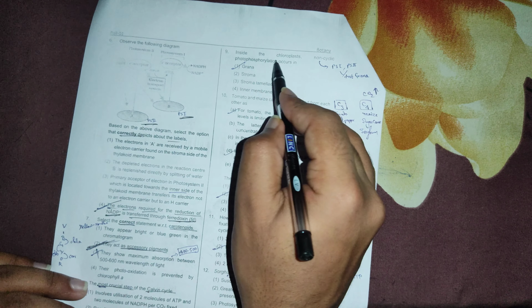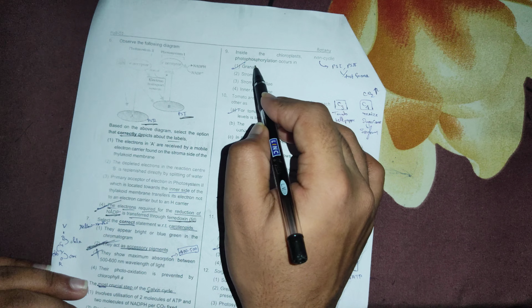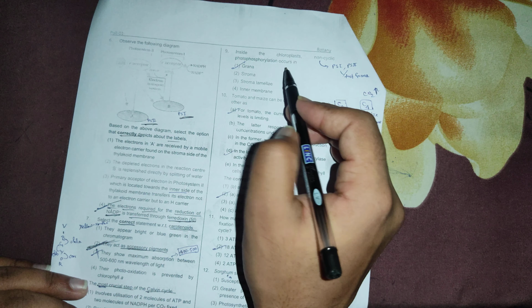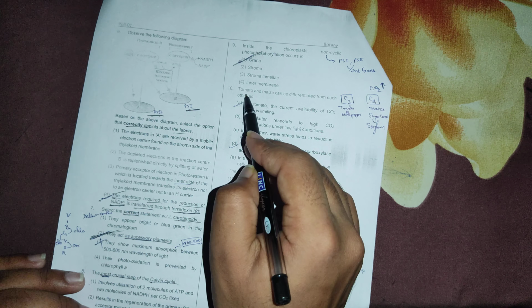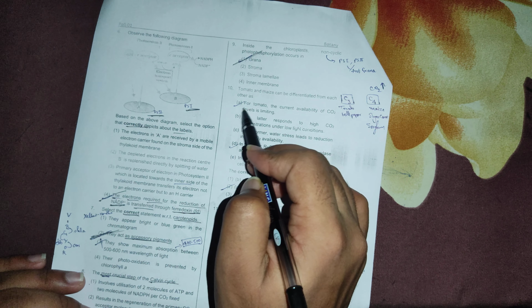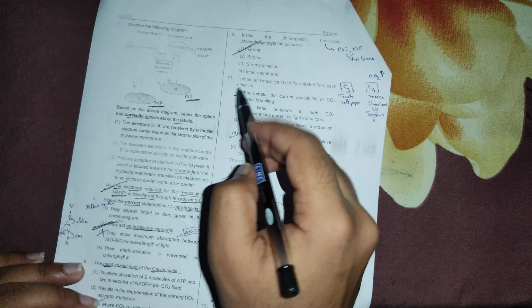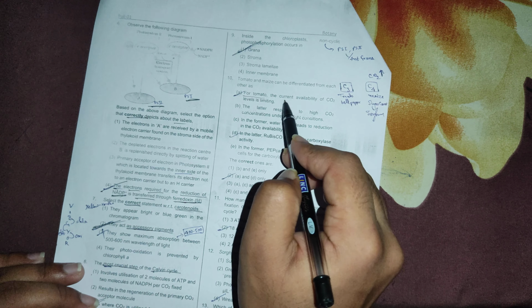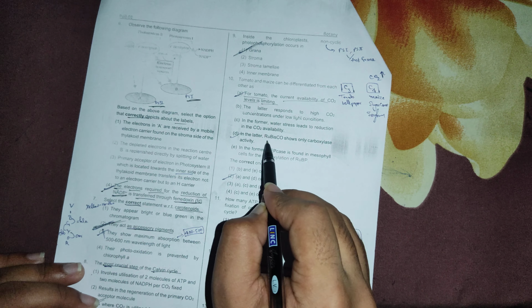Question number 9. Inside the chloroplast, non-cyclic photophosphorylation occurs in, that is grana. Tomato and maize can be differentiated from each other. For tomato, the availability of CO2 is the limiting factor, and in the latter Rubisco shows only carboxylase activity.